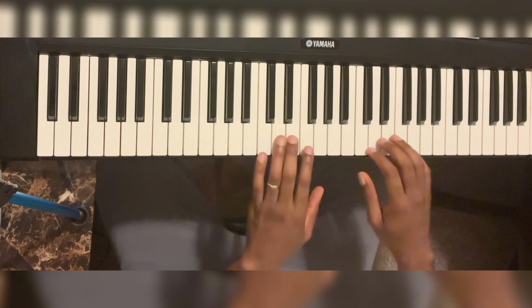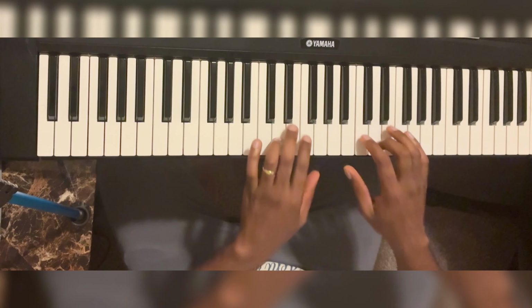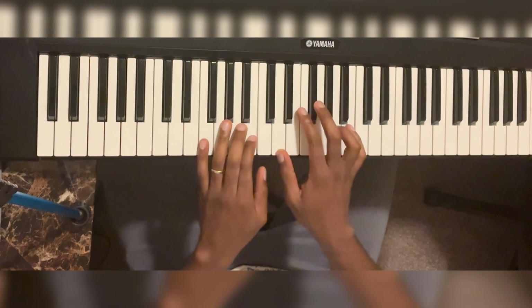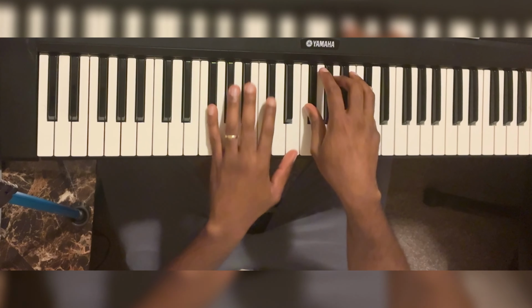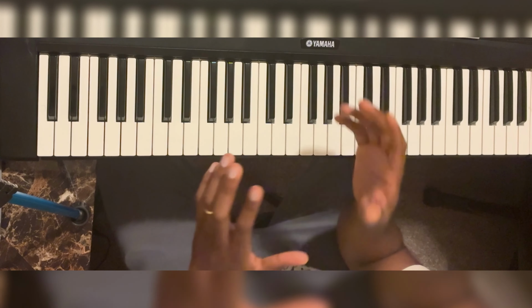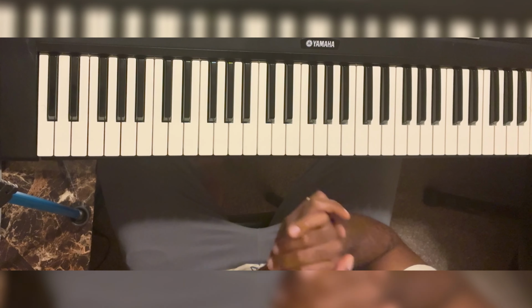Picking up from where we left off the transition. So from there, the progression is the same to the chorus.